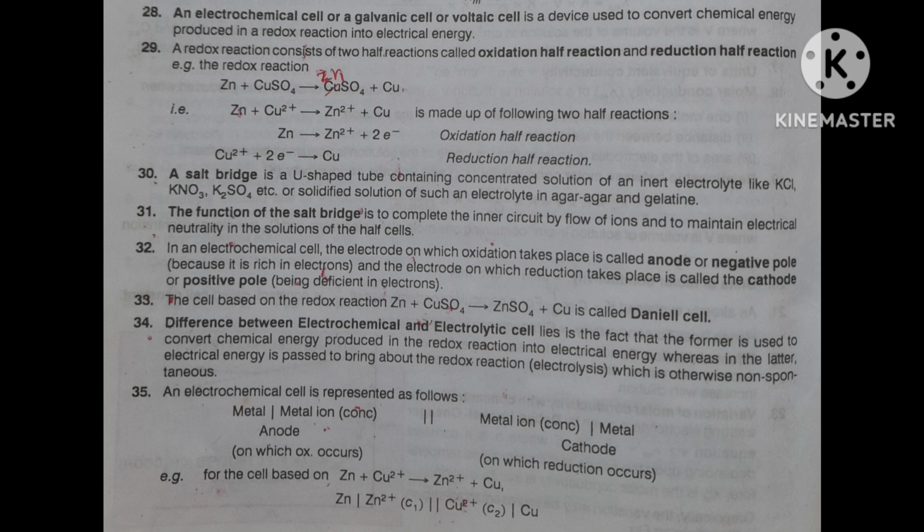The salt bridge will be a saturated solution of KCl, sometimes ammonium sulfate also, or K2SO4. It is just like a U-tube made of glass. One end will be dipped in one solution, like ZnSO4, and the other in the other solution, like copper sulfate.